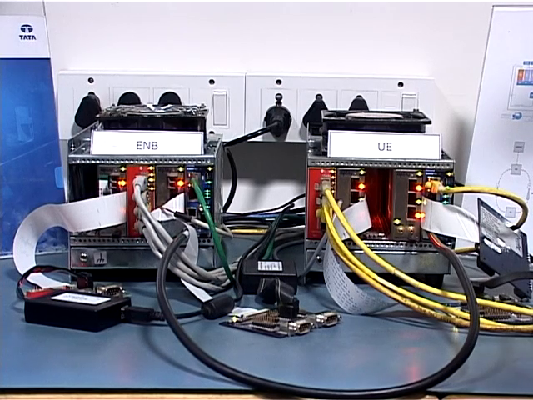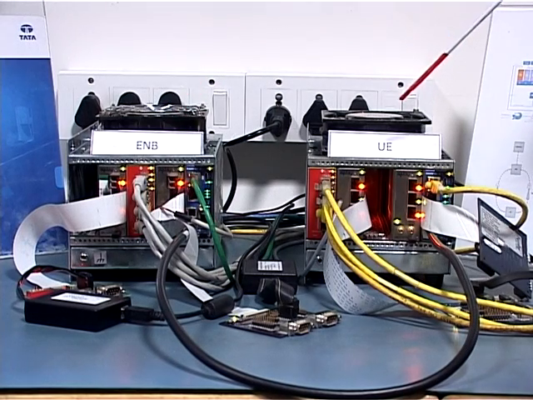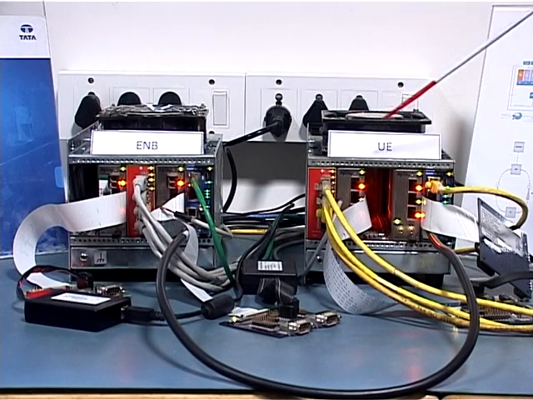This is TATA ELXSI carrier aggregation test bench. It consists of E node B and UE, each running LTE protocol stack which supports carrier aggregation. Both E node B and UE are up and running. Now the test bench is ready to start the data transfer.